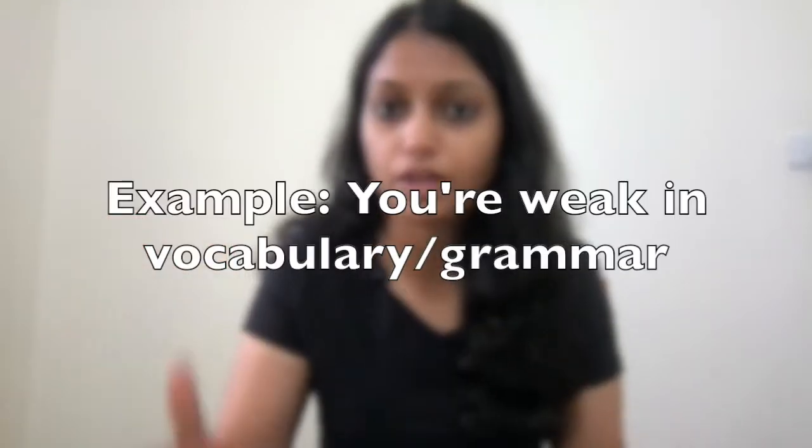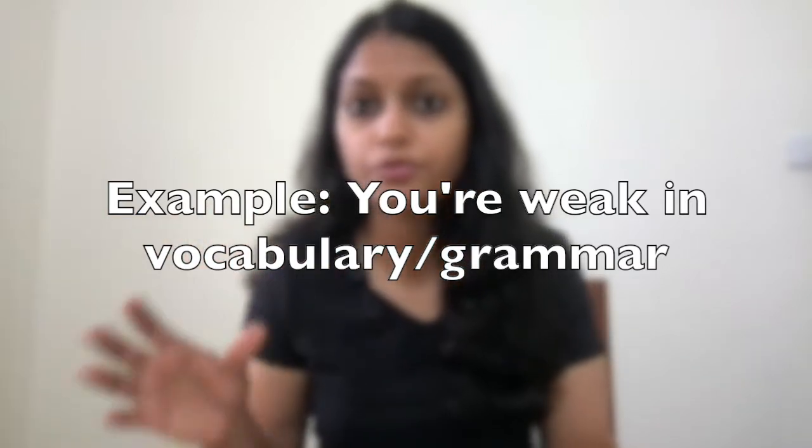Now, let me give you an example. Let's say you are weak in vocabulary, and let's say you are weak in grammar, and you want to improve in these two areas before you can think about scheduling a date or practicing a mock test. Now, you can improve your vocabulary by either using our guided newspaper classes, or just reading newspaper articles on your own and gaining new words. Try and frame sentences on your own.